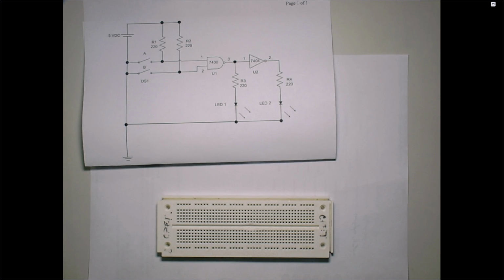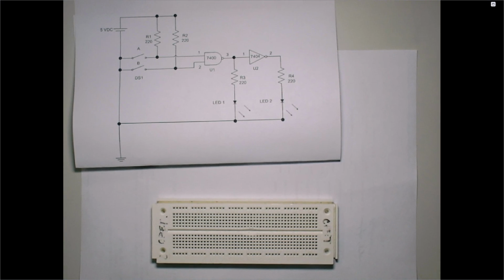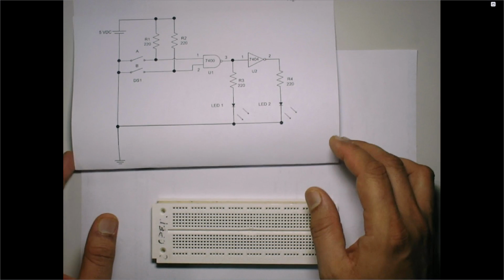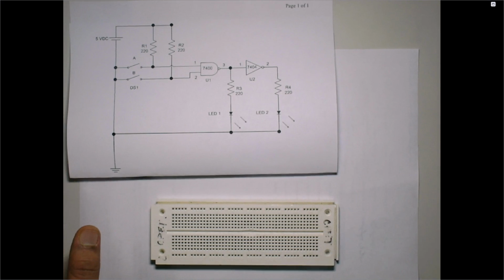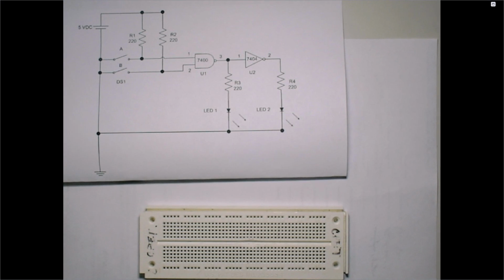Now, again, the schematic is a digital circuit. All you will find in the schematic, if I zoom in a little more so you can see more closely, is all the gates that you see in the quizzes and in the lectures.